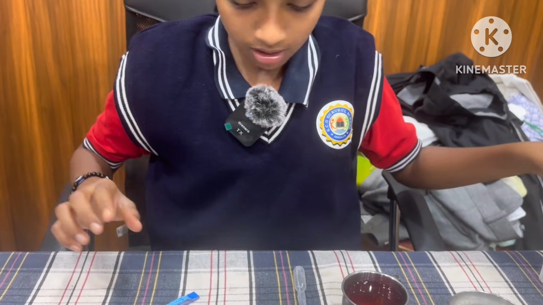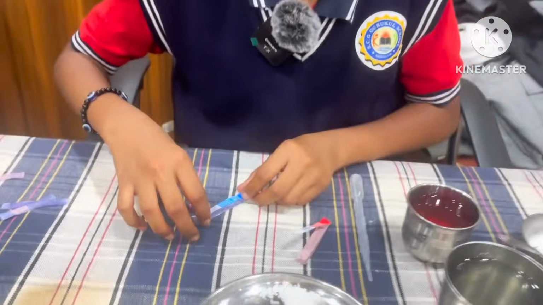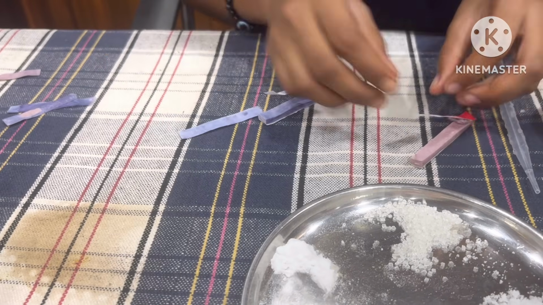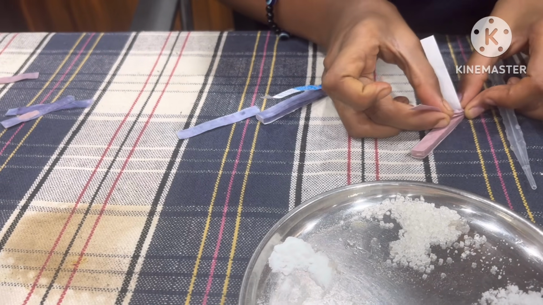Next, what to do? Now take blue litmus paper and one strip of red litmus.